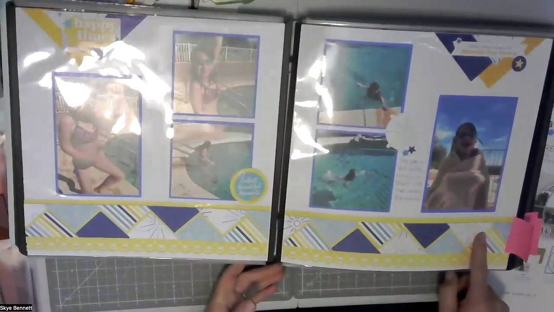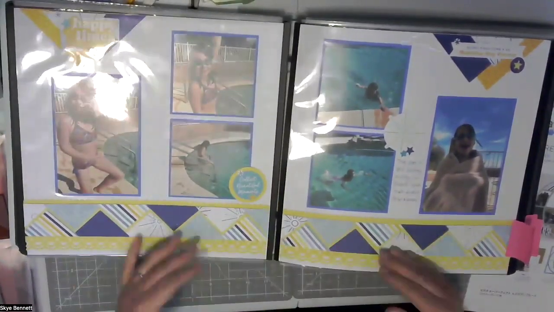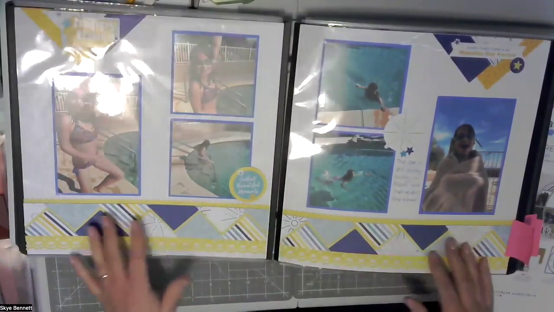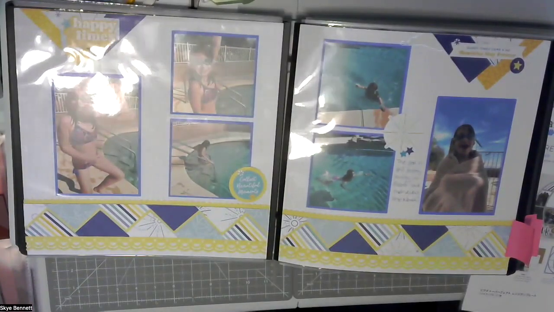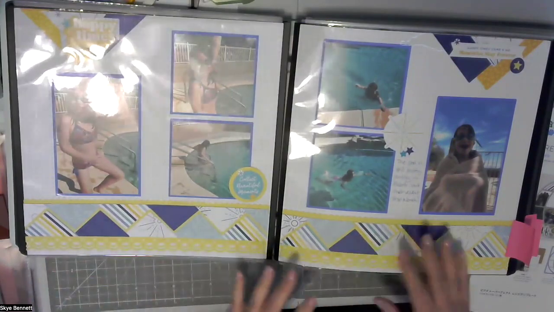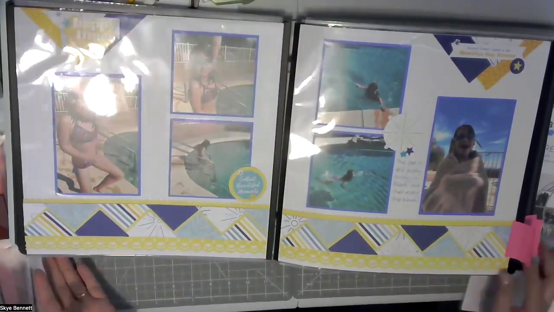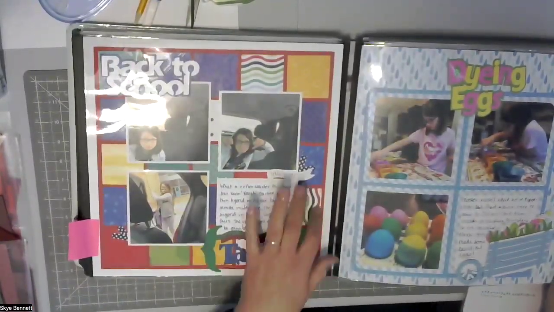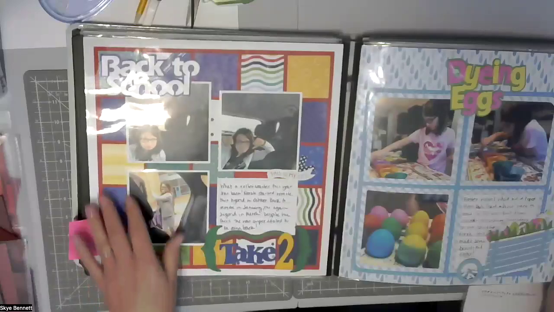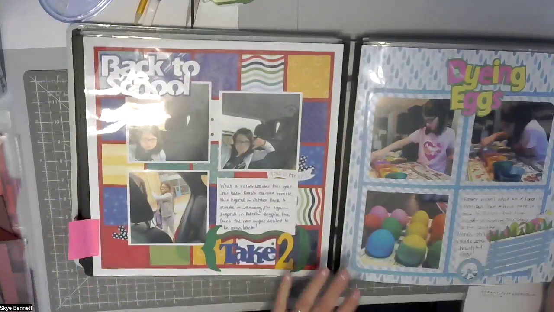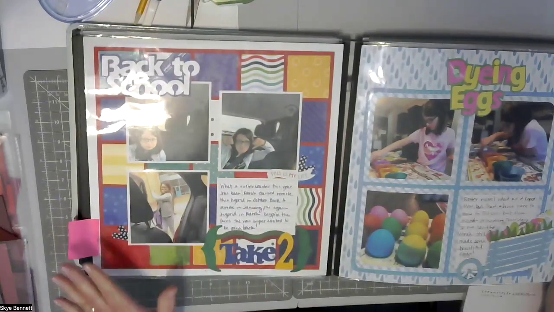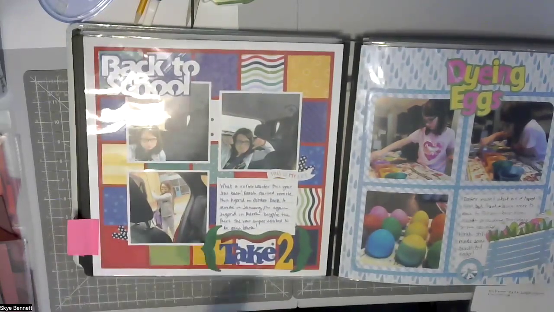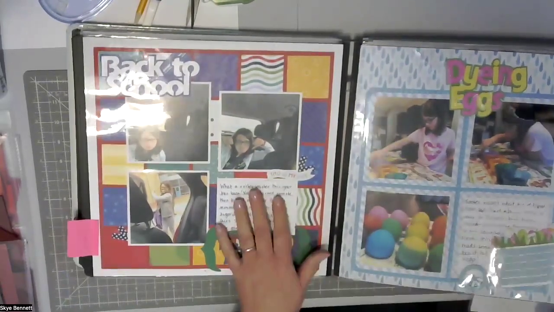Here's another example of a border using triangles, nice impact on the bottom, using lots of different colors. It's a great way to add patterns and color to your pages. And I've got a couple more examples. Here's a grid style, just 2-inch squares to fill a whole page, and different patterns and colors. Great use of scraps, and also really fun. So that's a grid style.